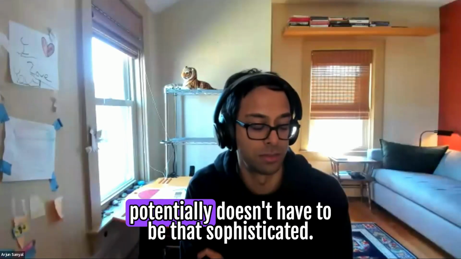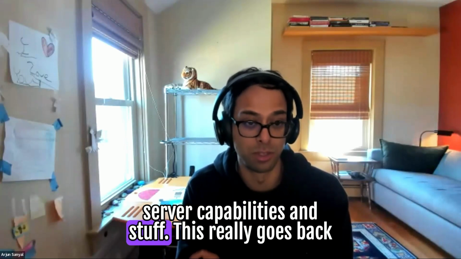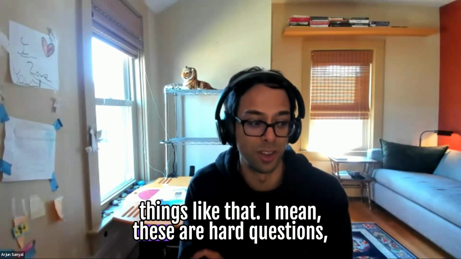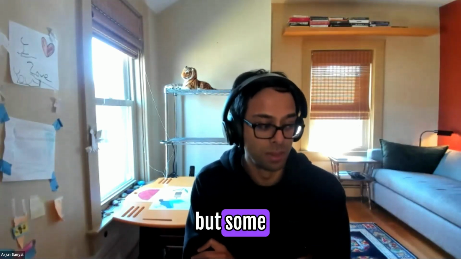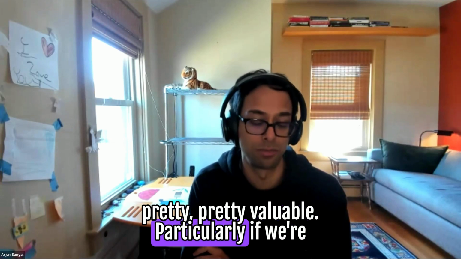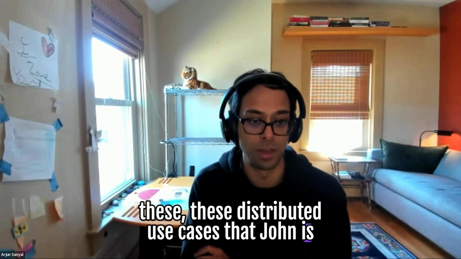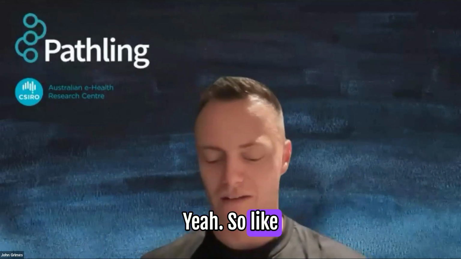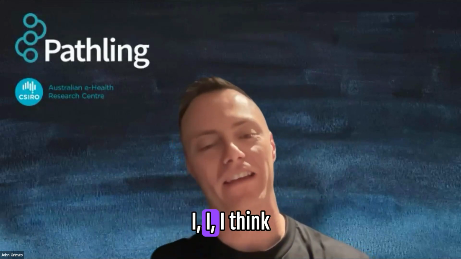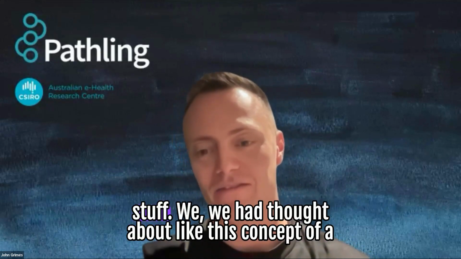Yeah, it potentially doesn't have to be that sophisticated. It depends on server capabilities and stuff. This really gets back to the data layer, right? And its scalability and things like that. I mean, these are hard questions, but some first pass estimate of that would be pretty valuable, particularly if we're thinking about the distributed use cases that John is thinking about. I'm not sure how you do the estimates. I think it's possible, and things like BigQuery do this sort of stuff.